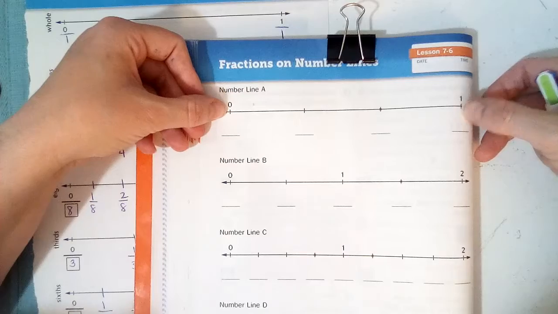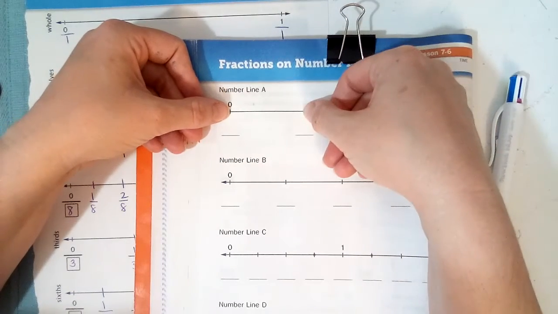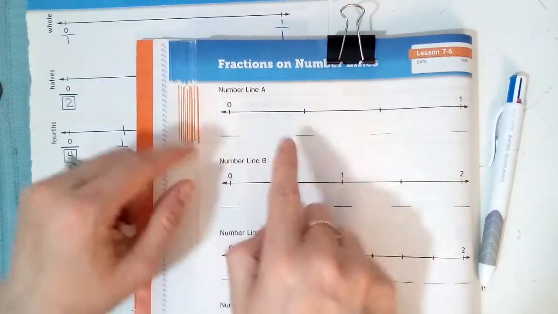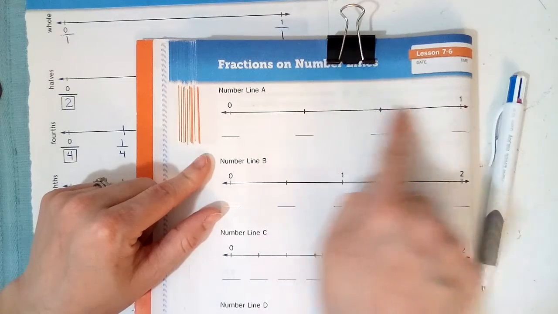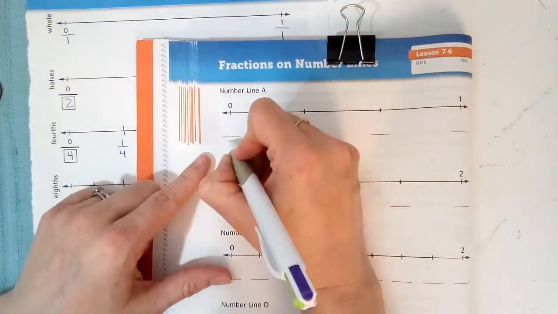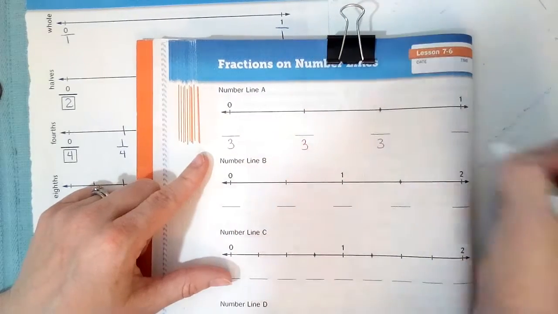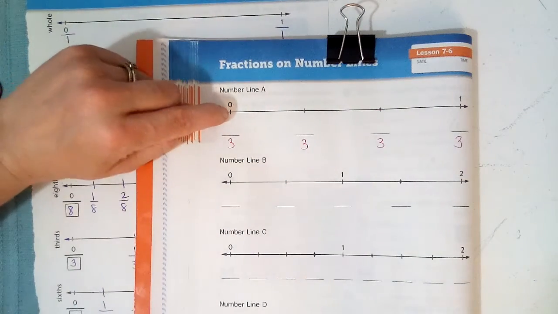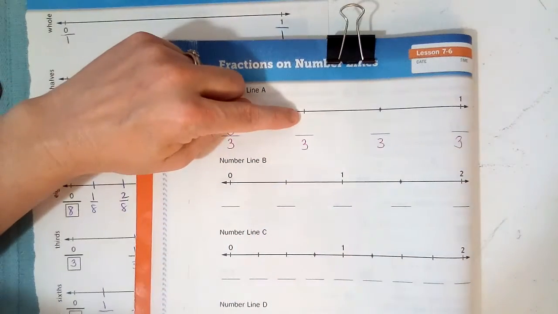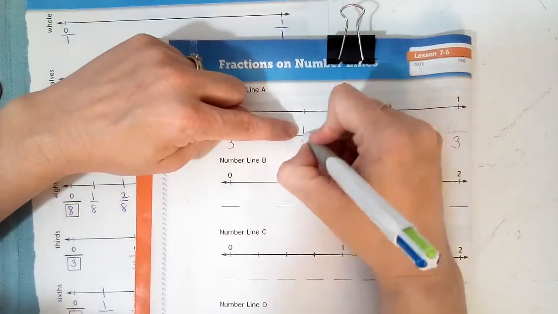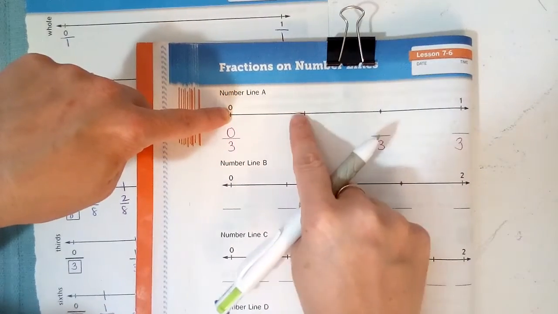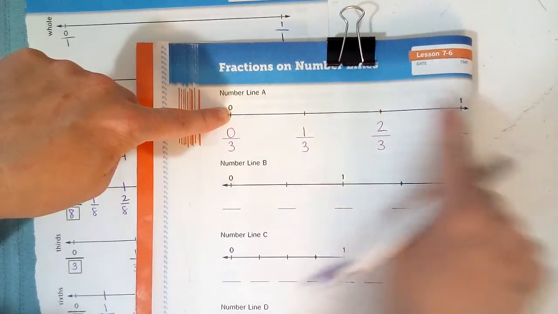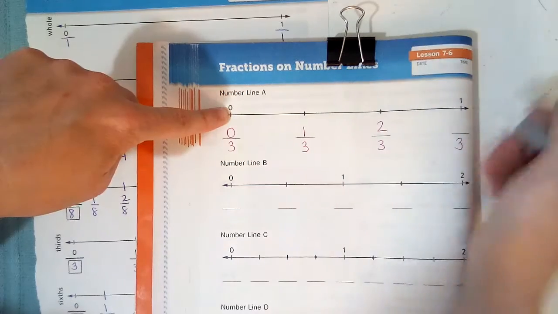So we do that by looking at the chunks of the line. So let's see. There's 1 chunk, 2 chunks, 3 chunks. That's divided into 3 pieces. 1, 2, 3. So that's thirds. I know my bottom number is going to be 3 because that's how many pieces it's divided into. Whenever it's a 0, you have nothing there. So there's 0/3. Our first one is 1/3 because that's one of the 3 pieces. This one would be 2/3. 1, 2, and this one is 1, 2, 3/3 on the number line.